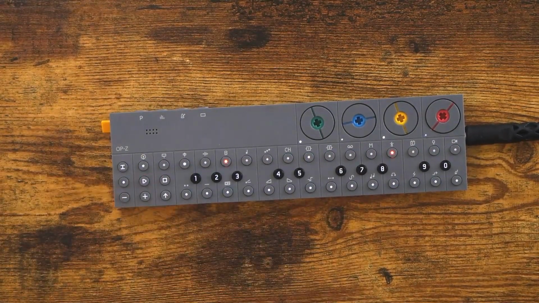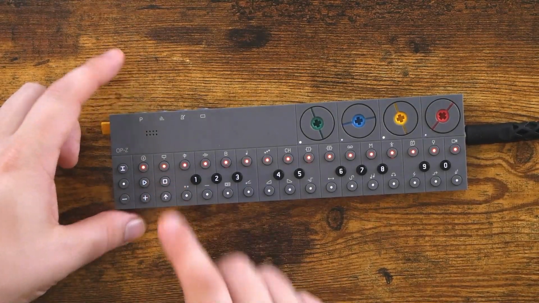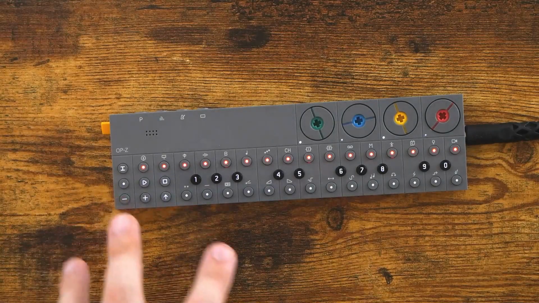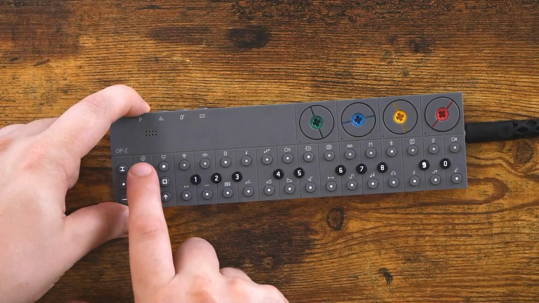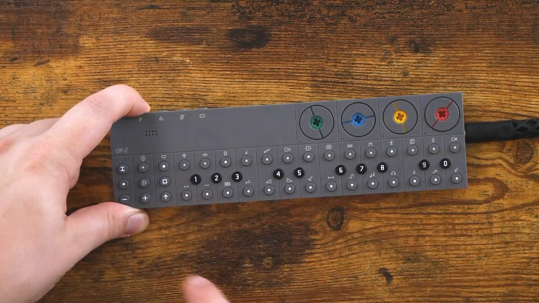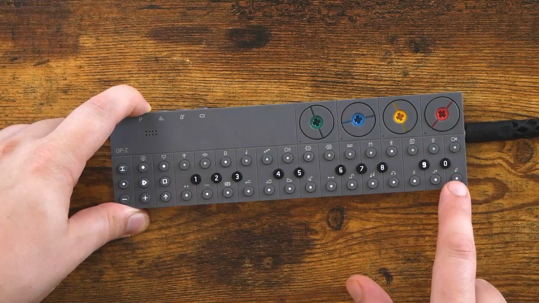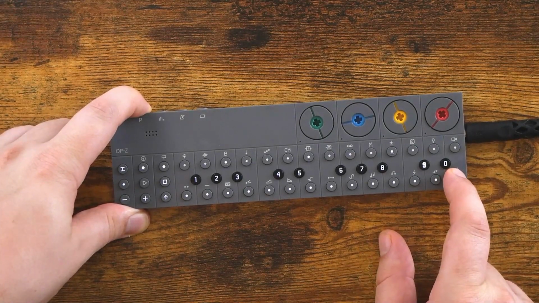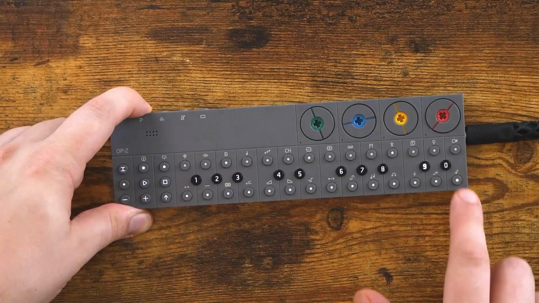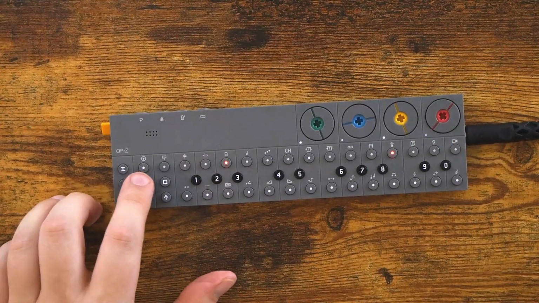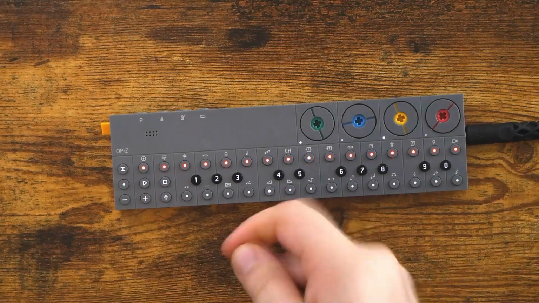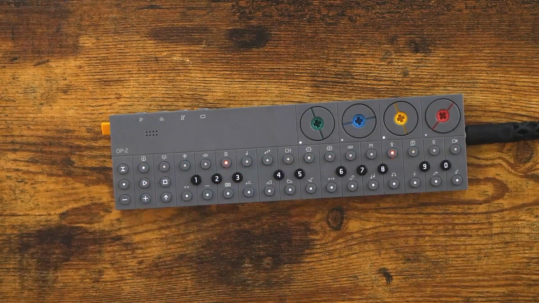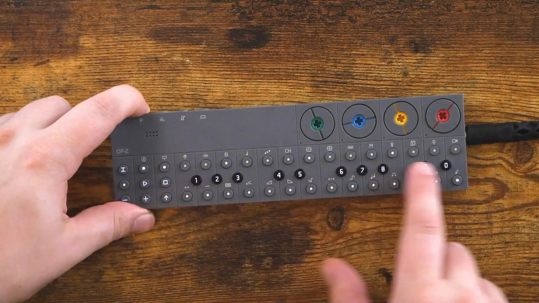So first pattern, second pattern. Now let's go ahead and make a pattern chain and save that to this project. So I'm going to hold the project button, I'm going to press the play button, I'm going to select pattern 1 and then pattern 2. That's our chain. Then I'm going to select this high E down here and save our pattern chain. So now whenever I hold the project button and press the high E, it's going to chain the first pattern to the second pattern. Just like that.